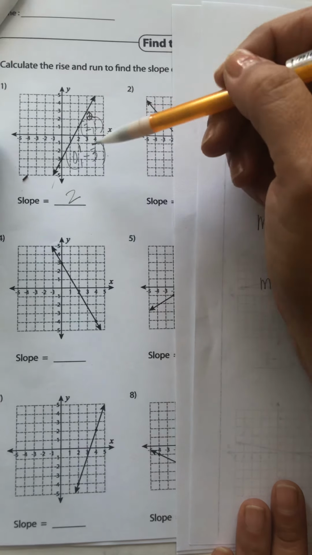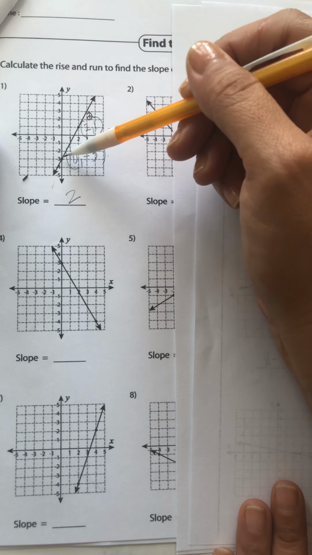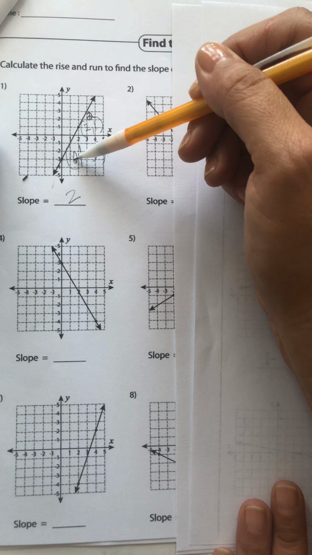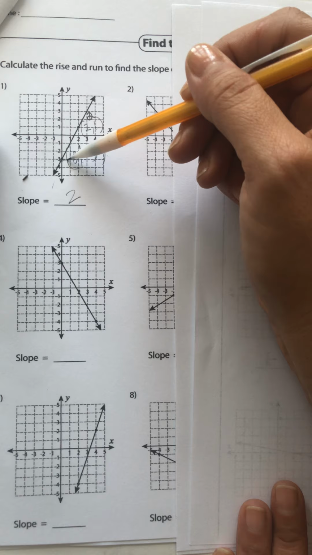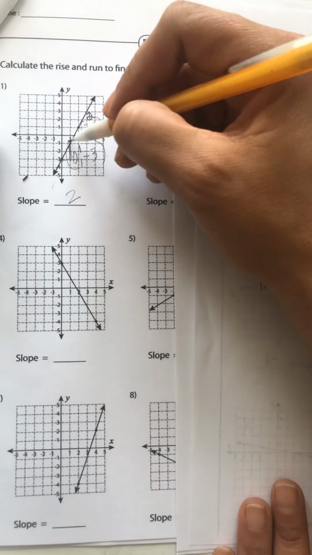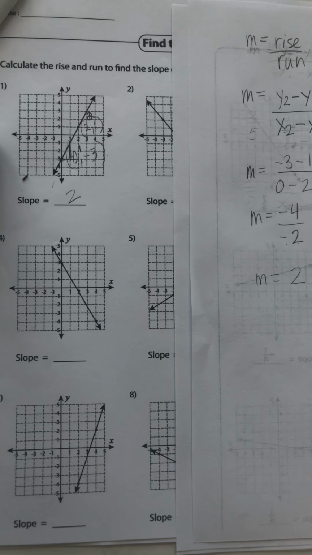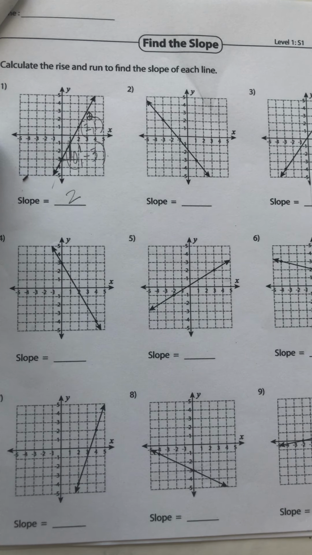And if you look at it, that means there's 2 squares, right? I go over 2. So the line has a slope of 2. Am I right? I am.